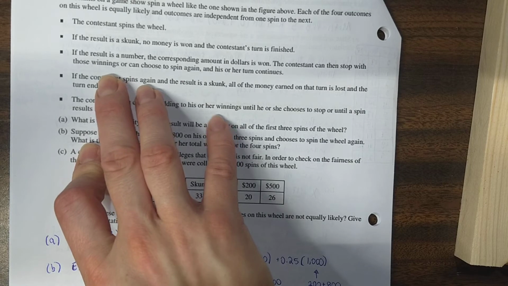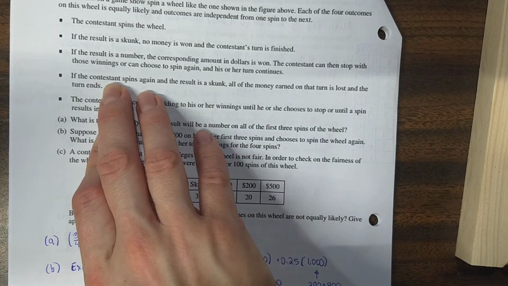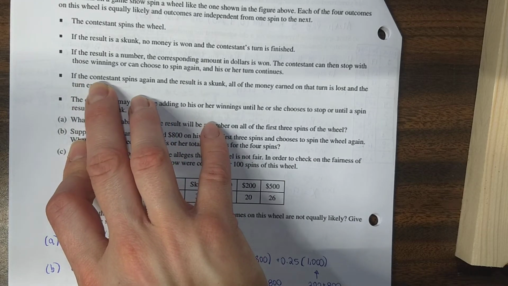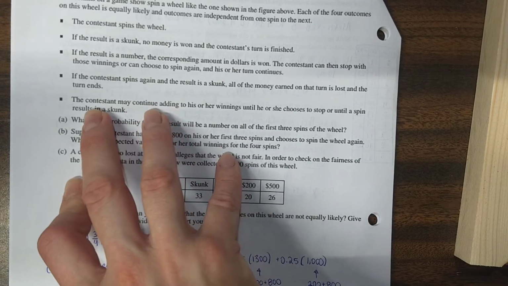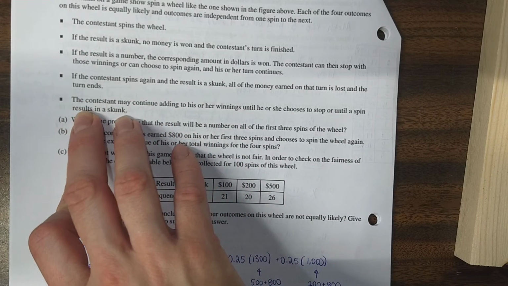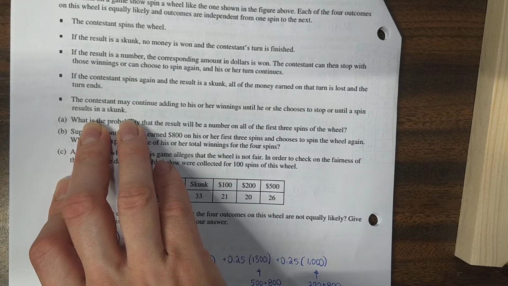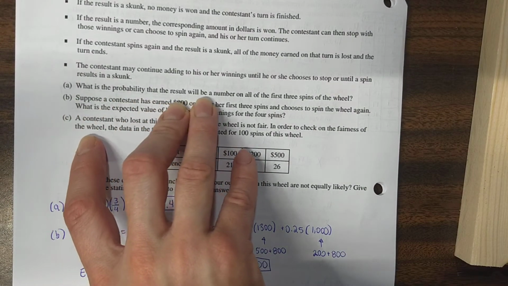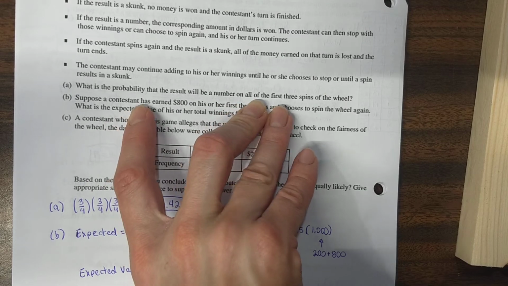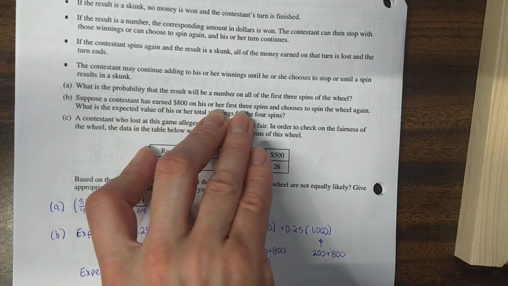The contestant can then stop with those winnings, or can choose to spin again, and his or her turn continues. If the contestant spins again and the result is a skunk, all the money earned on the turn is lost and the turn ends. The contestant may continue adding to his or her winnings until he or she chooses to stop or until a spin results in a skunk. What is the probability that the result will be a number on all of the first 3 spins of the wheel? Suppose a contestant has earned $800.